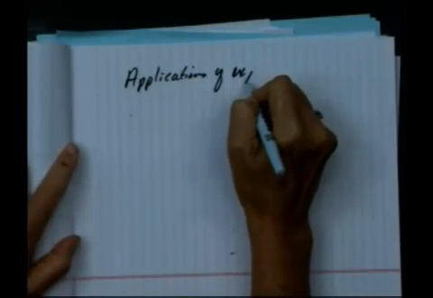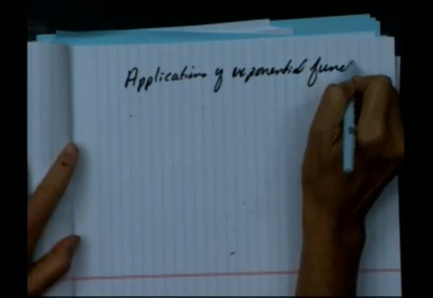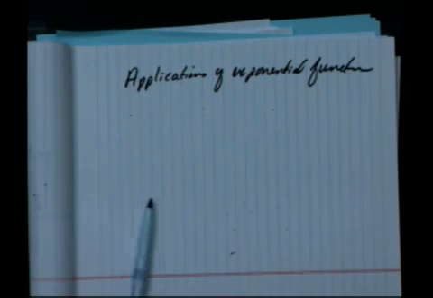Okay, let's play with the money. These are called applications of exponential functions.